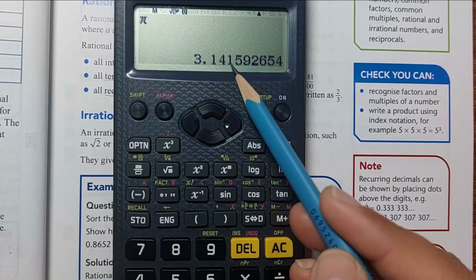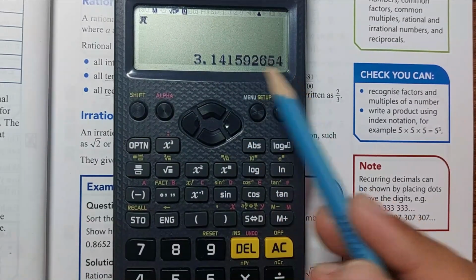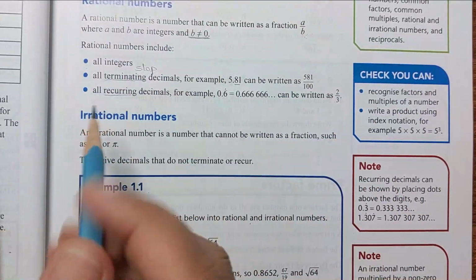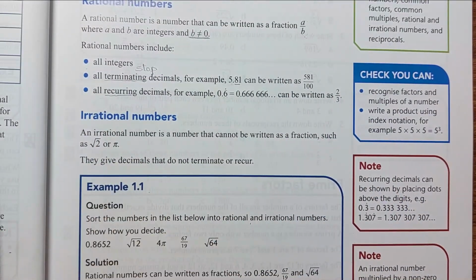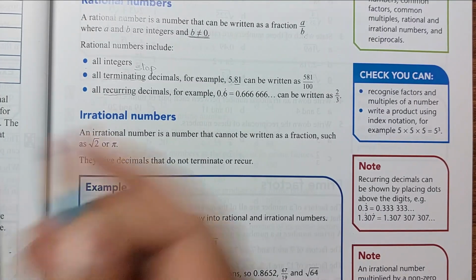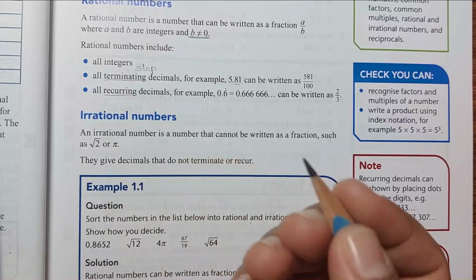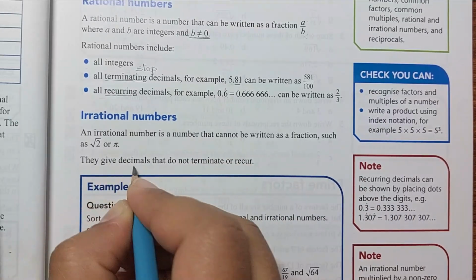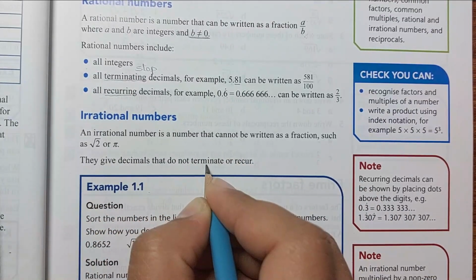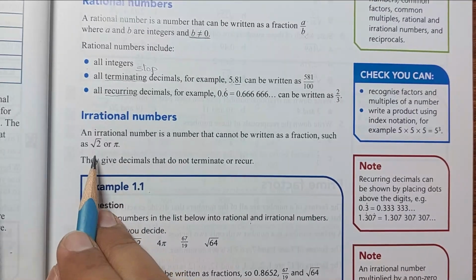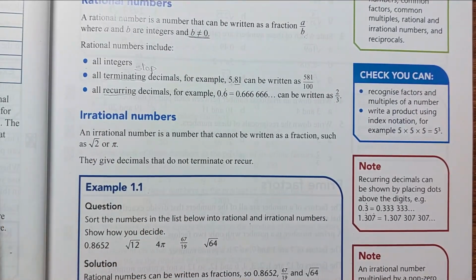You can see 3.141592654, again non-terminating and non-recurring. So these are irrational numbers. The numbers which are not rational are basically irrational. So all the square root numbers are irrational, and pi is also irrational. They give decimals that do not terminate or recur, as I already told you. So the decimal places are non-terminating and non-recurring.